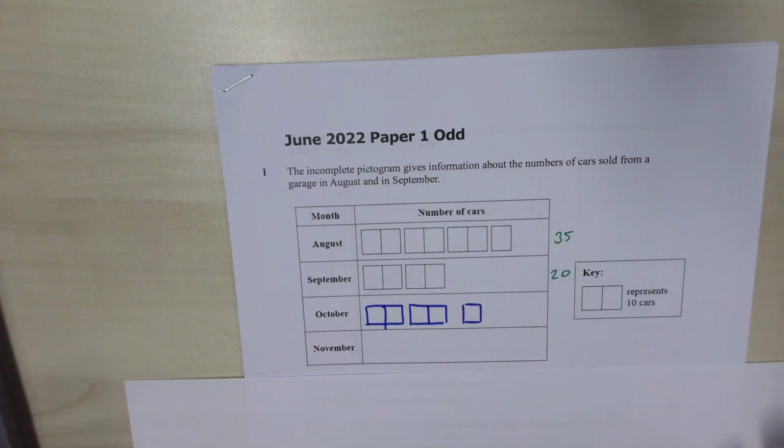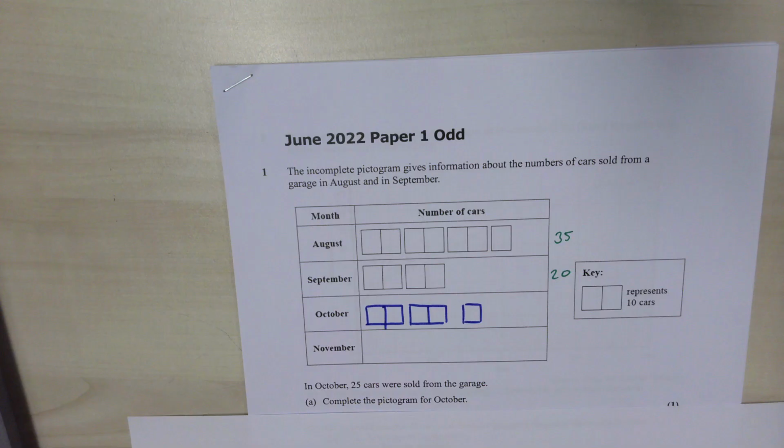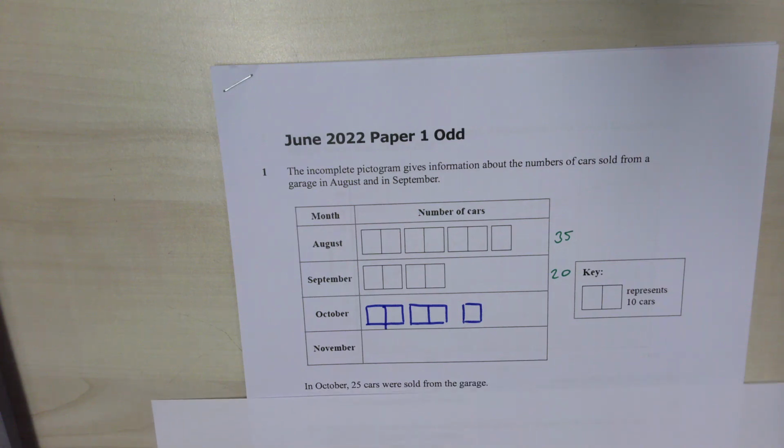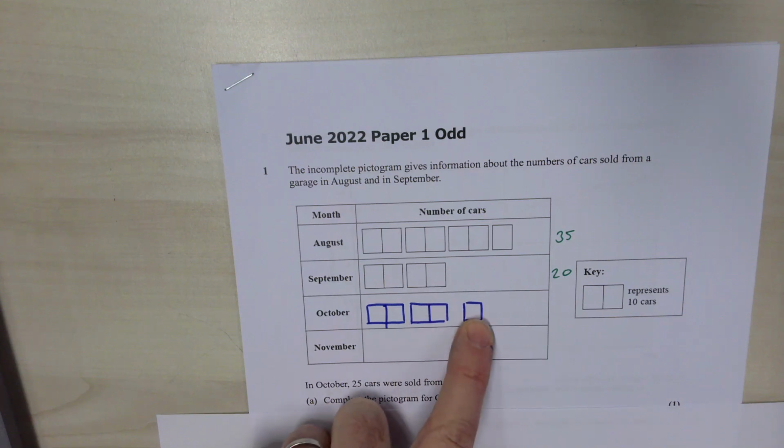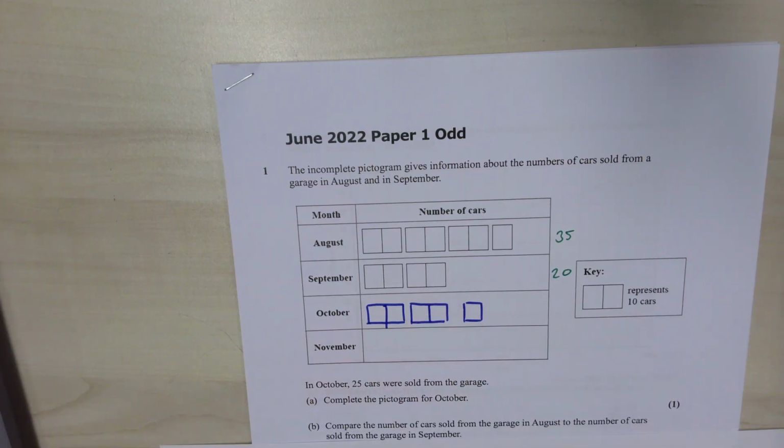So our first question here, in October 25 cars were sold from the garage. We need to complete the pictogram for October, but because I can see over here that a double box represents 10 cars, I know that one box is going to represent 5 cars, so I've got 2 full sets of boxes and a single box.